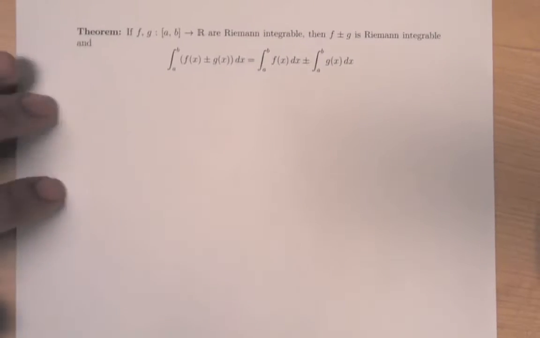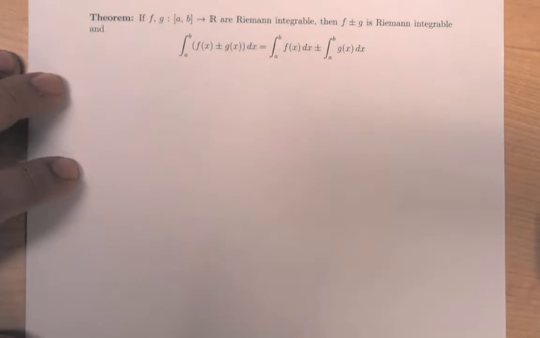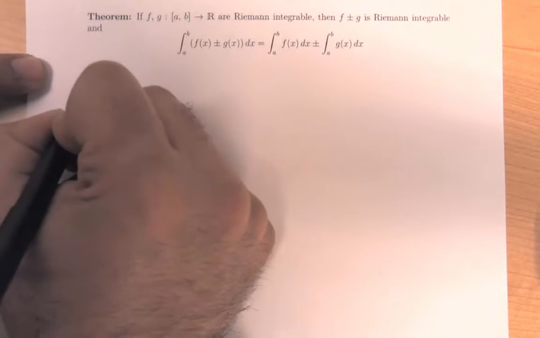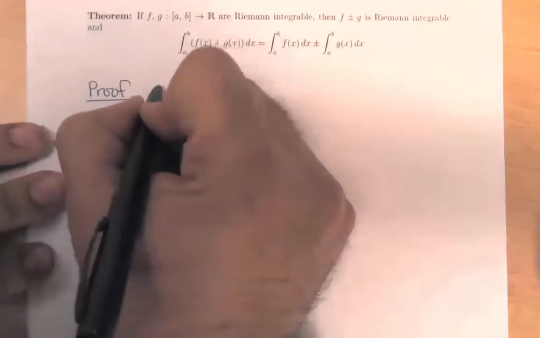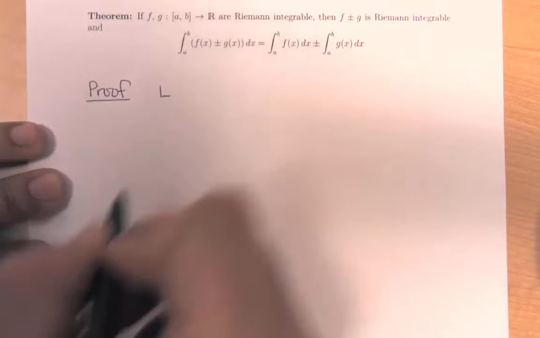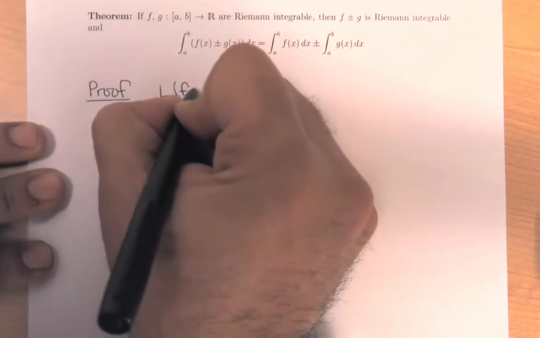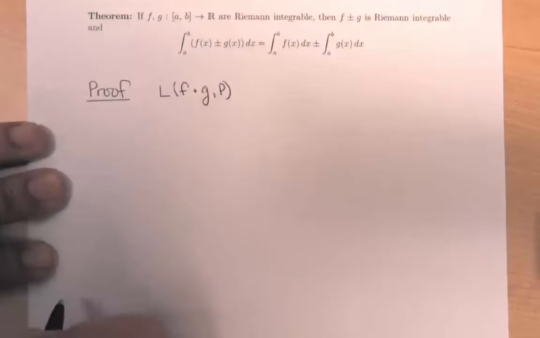Next result. If f and g are both Riemann integrable, then f plus g is Riemann integrable, and so is f minus g. So let's prove the result. Let's consider the lower sum of f plus g over some particular partition P.